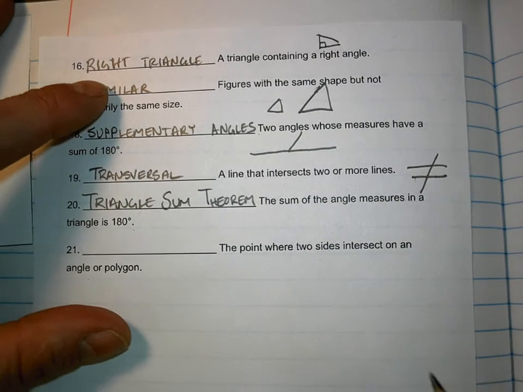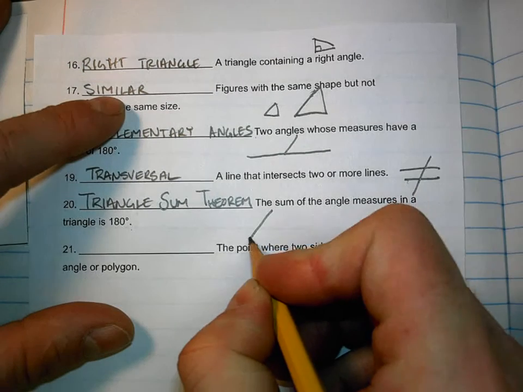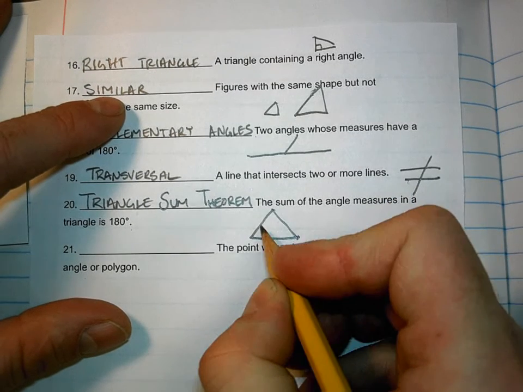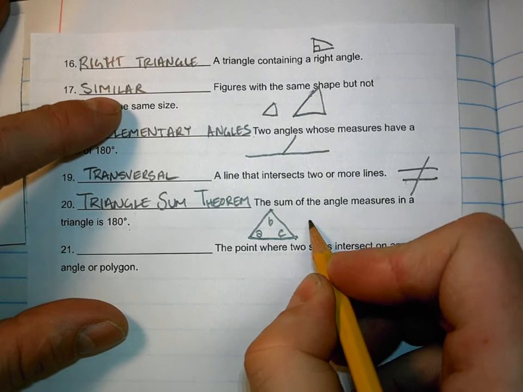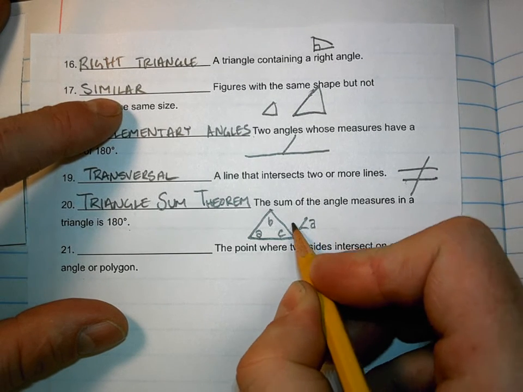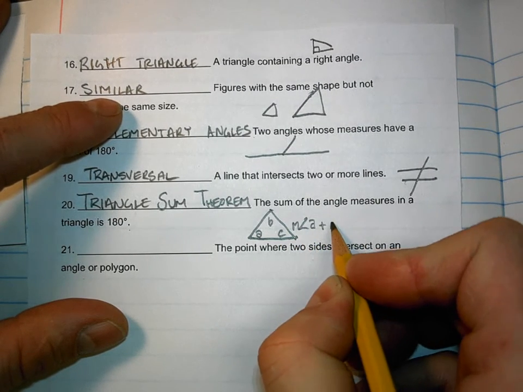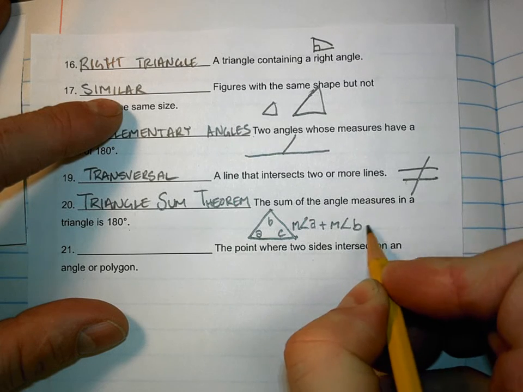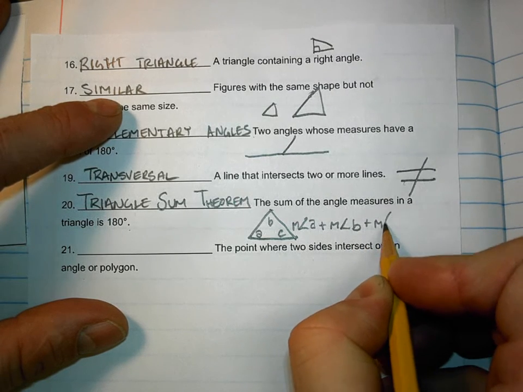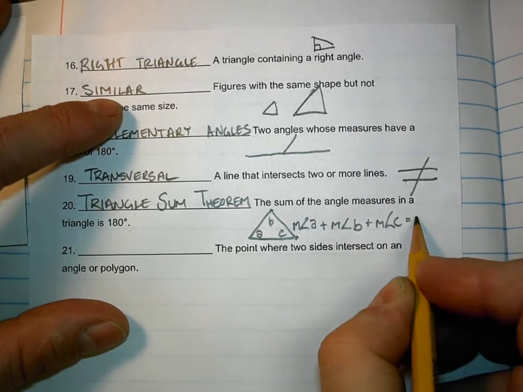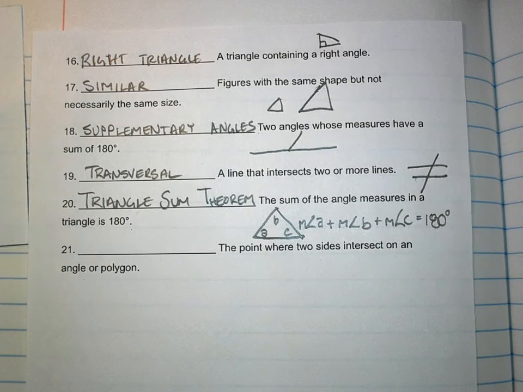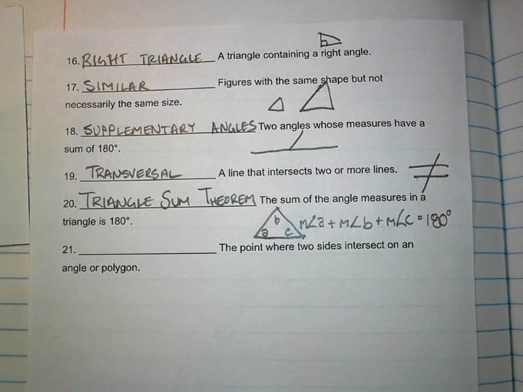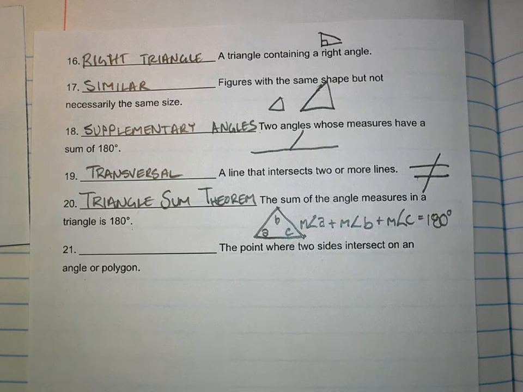So the Triangle Sum Theorem says if I've got a triangle and it's got angle A, angle B, and angle C, then the measure of angle A plus the measure of angle B plus the measure of angle C equals 180 degrees. That little m in front of angle just means the measure of it.